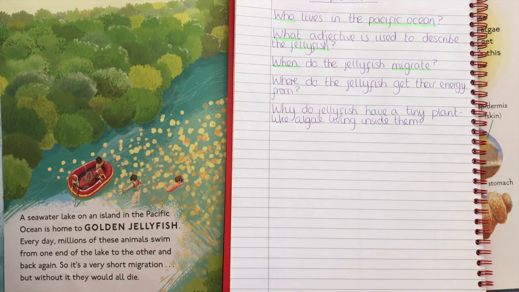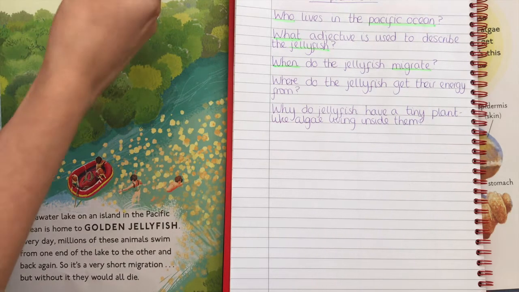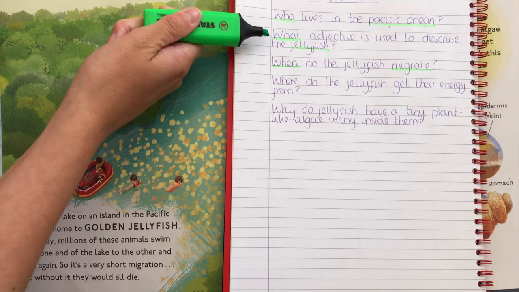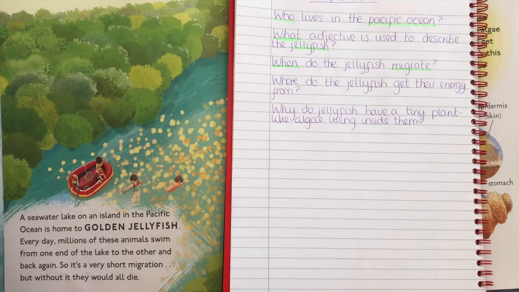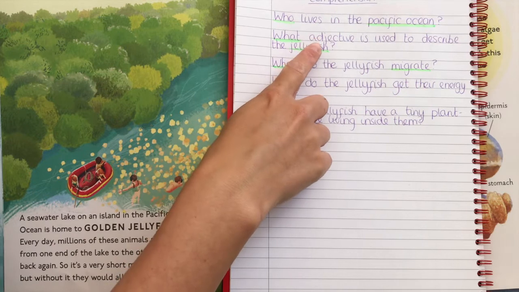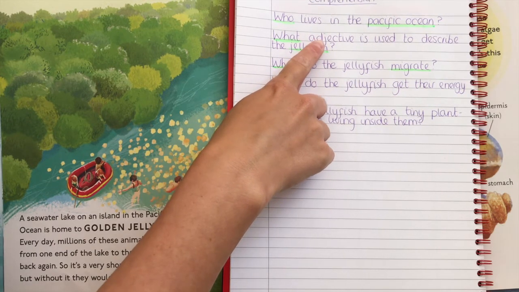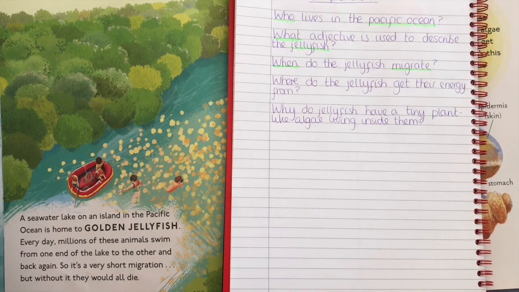What adjective is used to describe the jellyfish? I've underlined the word what to tell me what type of question it is, and I've also underlined the keyword jellyfish because that is the key word I'm going to be looking for in my text. The only other important thing to know in this one is it uses the word adjective, so it's important for you to understand what an adjective is, which hopefully you can understand from one of our previous lessons this week. So just to recap, an adjective is a describing word. It describes a naming word, it describes a noun.